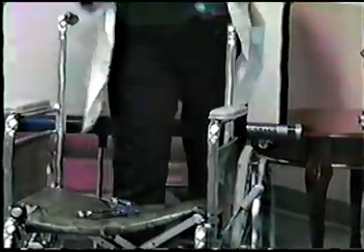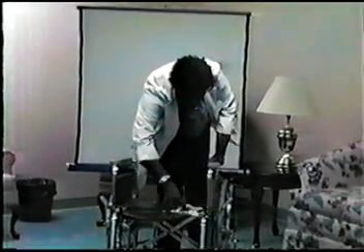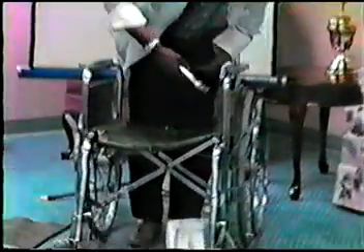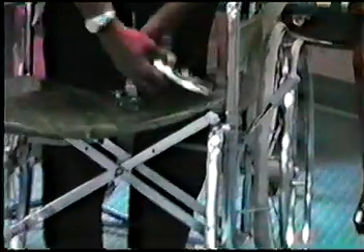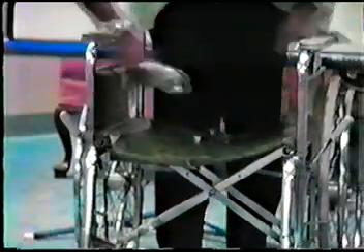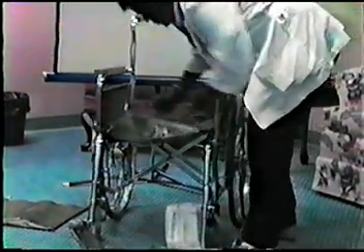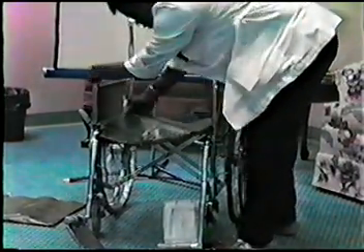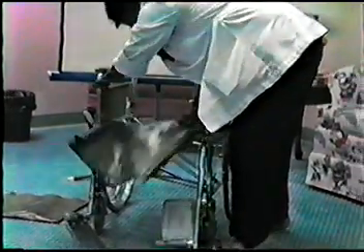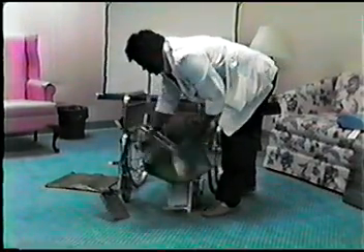Sometimes, because these chairs are so old, it makes it harder to get these pieces out. That's one. And now to take the seat out, you just take these plugs on each side of the chair and pull them out. And this seat slips completely out of the chair. There you have your frame.